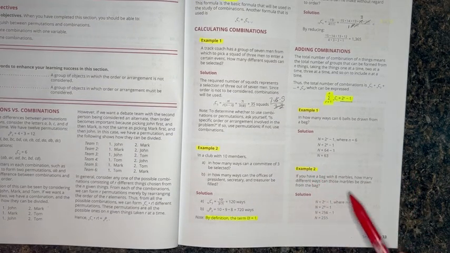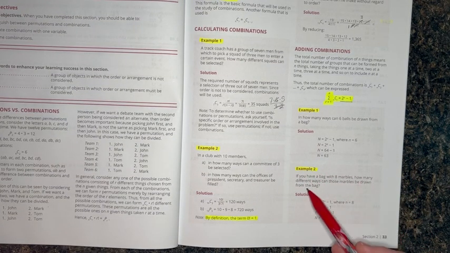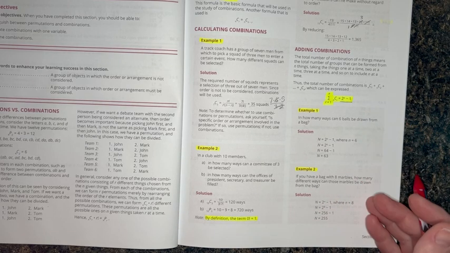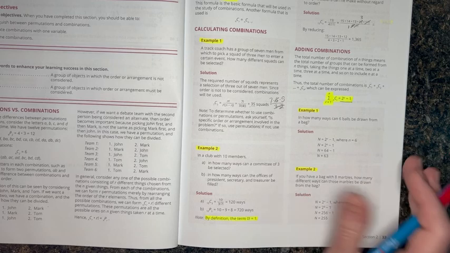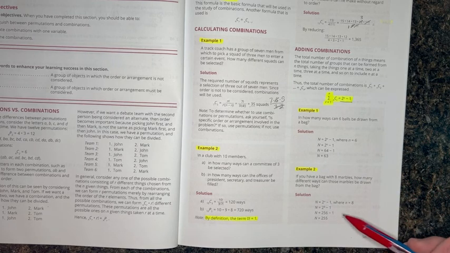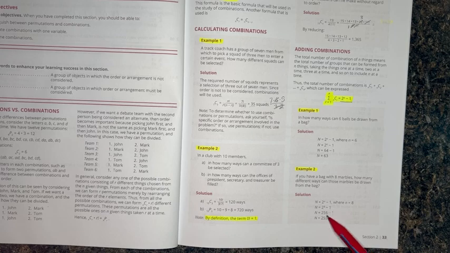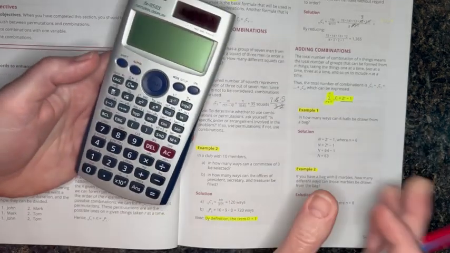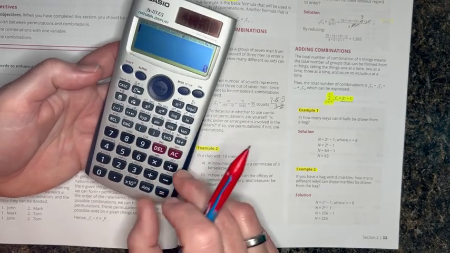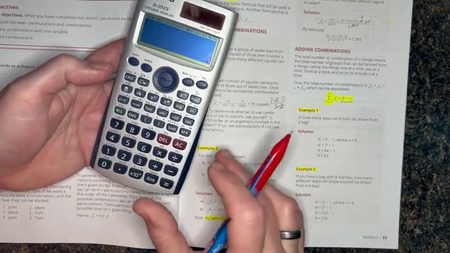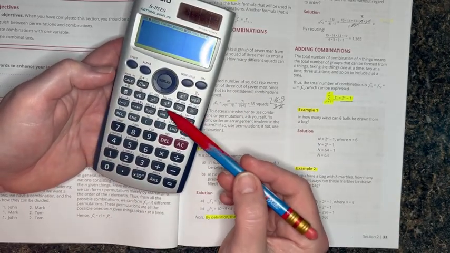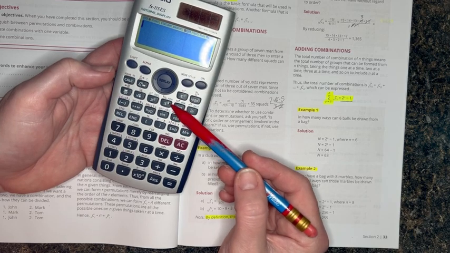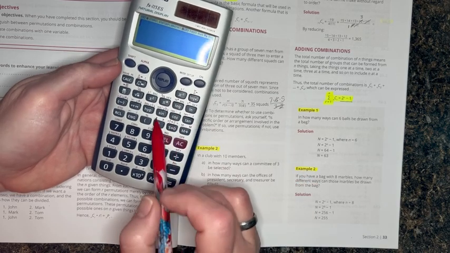So example 2, if you have a bag with 8 marbles, how many different ways can those marbles be drawn from the bag? Okay, exact same problem, right? I'm not going to write out the 8 one because I did the 6 one since it was less numbers, right? But it's basically 2 to the 8th power minus 1. 2 to the 8th power is 256 minus 1. Now, as a quick review, although I'm sure this is kind of silly at this point, on my calculator, I have this x to the square button, like an empty square.